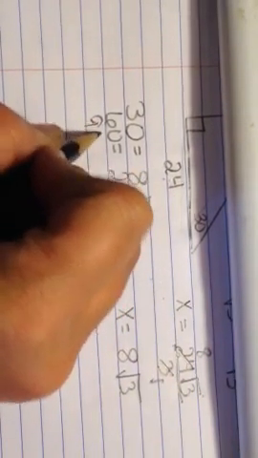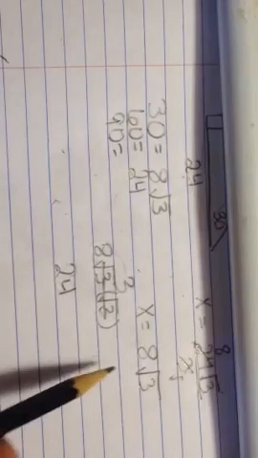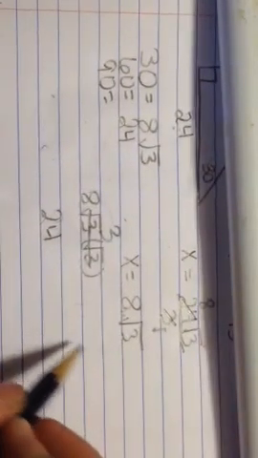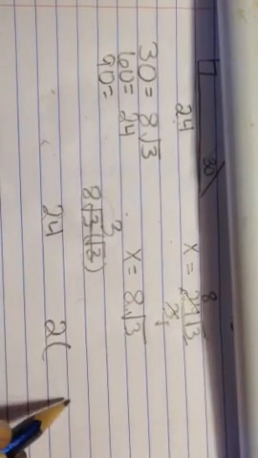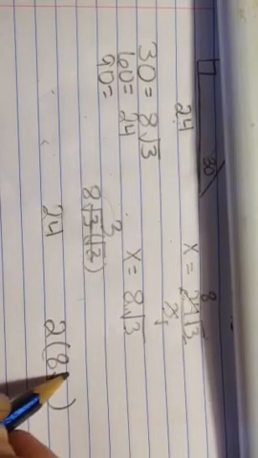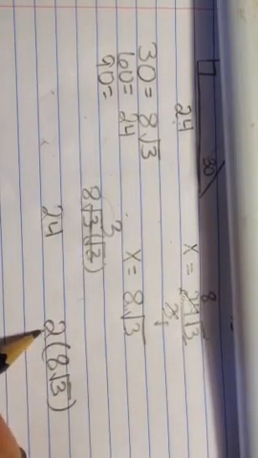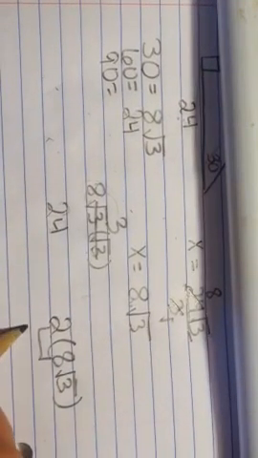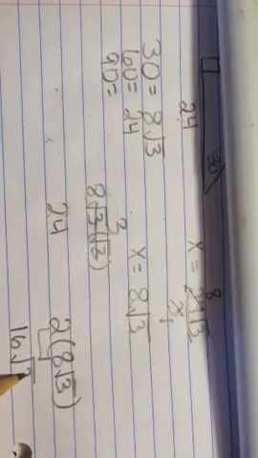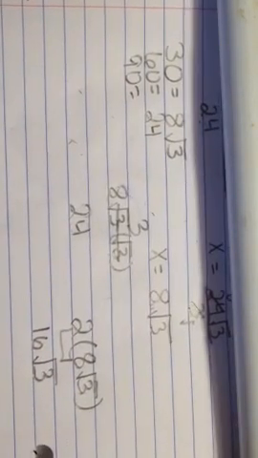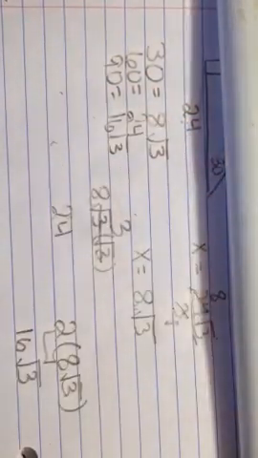Now 90 is 2 times x. This is x. 2 times x. These are outsides, so we multiply them and we leave this alone. So 16 square root of 3.